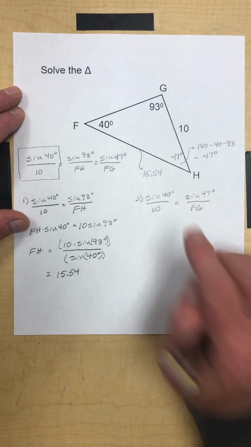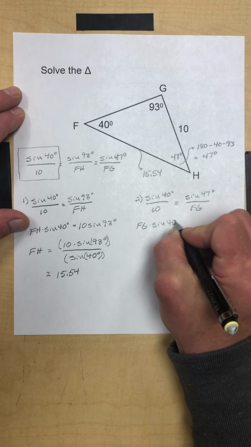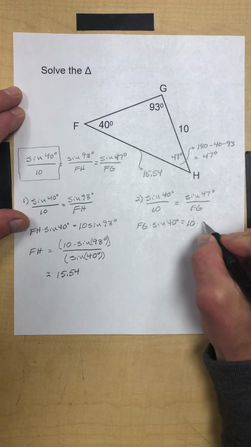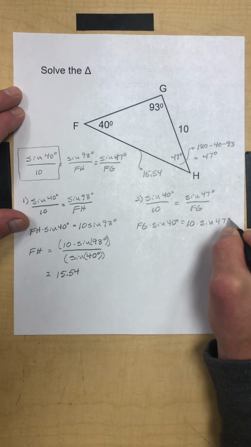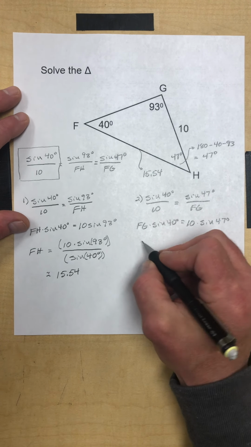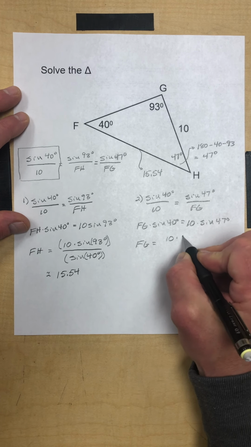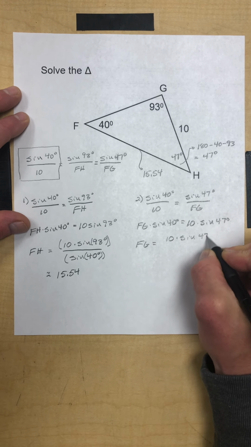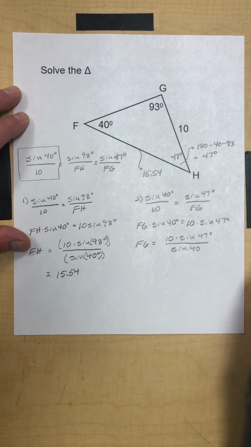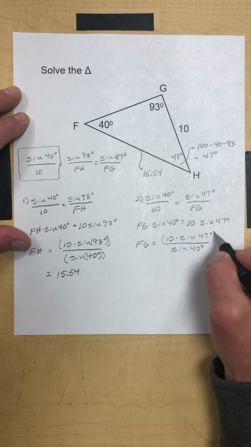So I go FG times the sine of 40, and that has to equal 10 times the sine of 47. Okay, and once again, I would have to divide both sides by the sine of 40. Okay, so I get FG equals 10 times the sine of 47 degrees, all divided by the sine of 40 degrees.